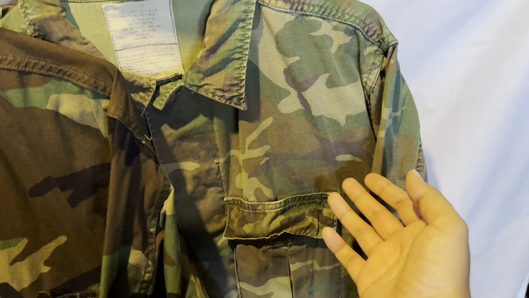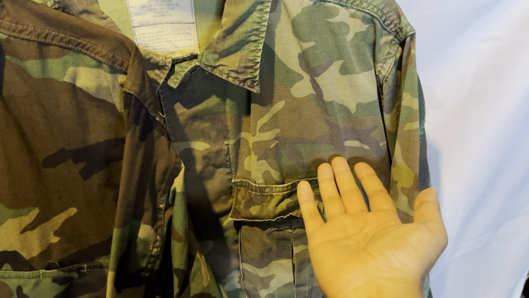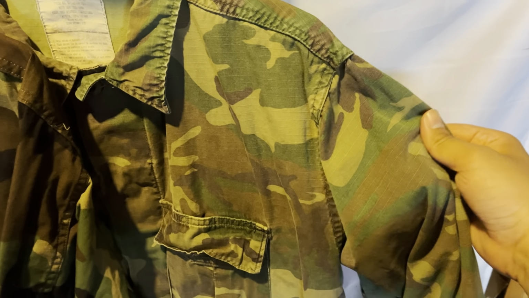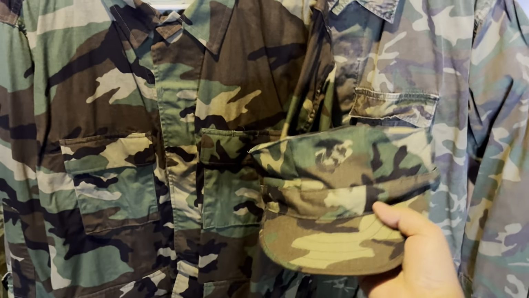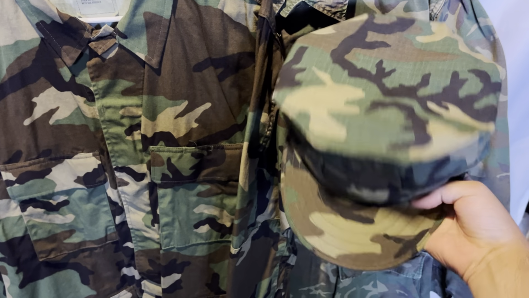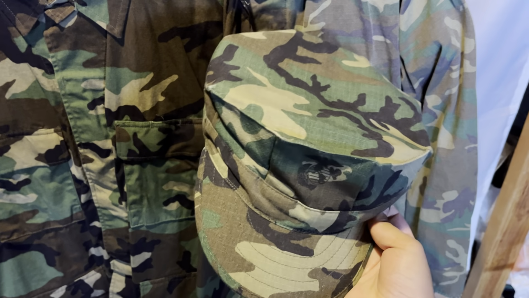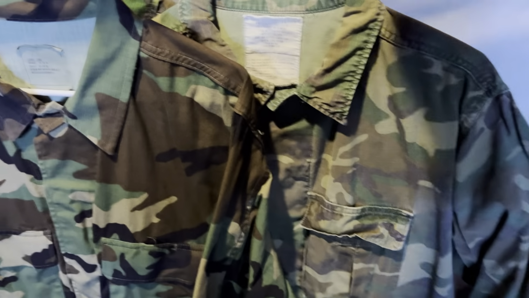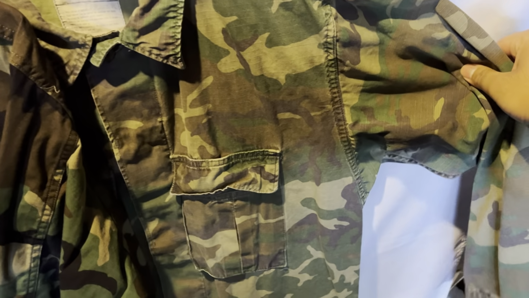As you can see, this is super light. And that was one of the main problems why they replaced this, because soldiers noticed that these tended to fade pretty quickly. And from here, as you can see, this is the new old stock of the RDF. It's too light. It doesn't look bad now, but if you were to wear this constantly in the sun and wash it all the time, this would fade to this color, which is super bright.